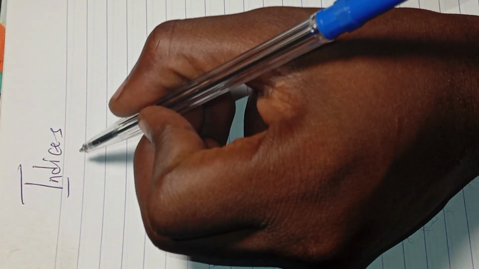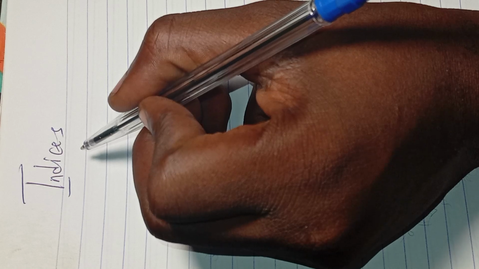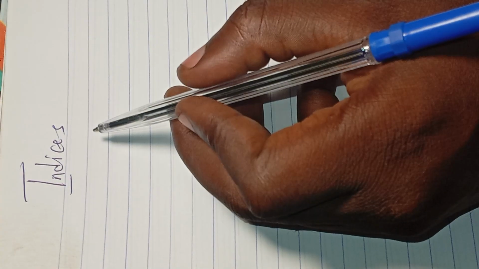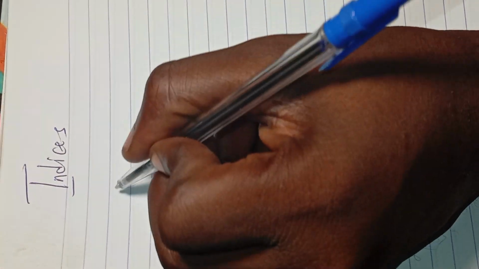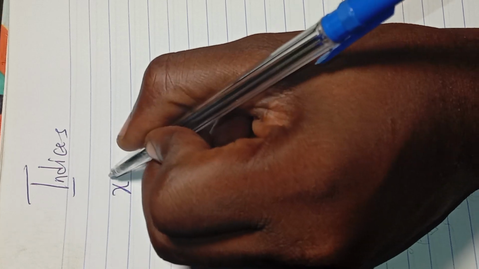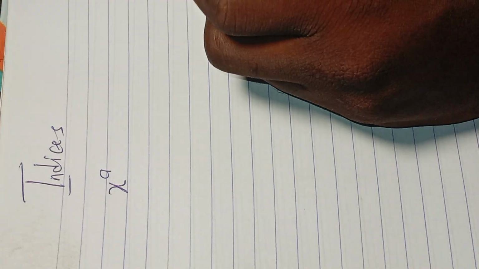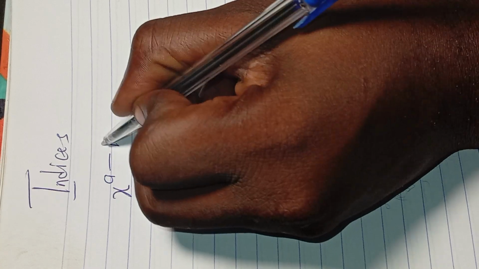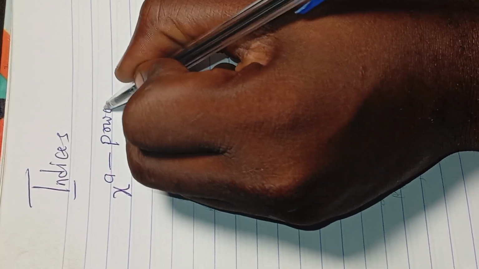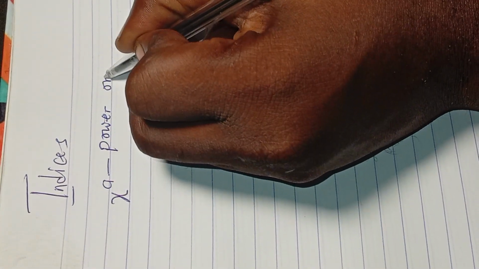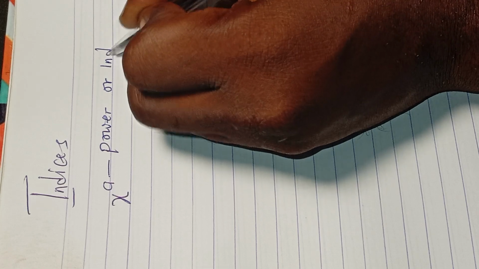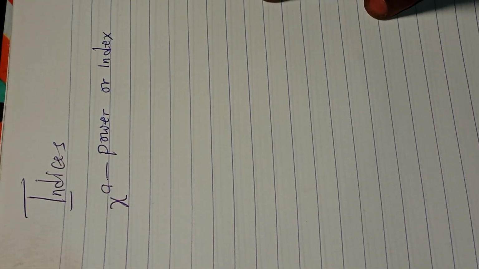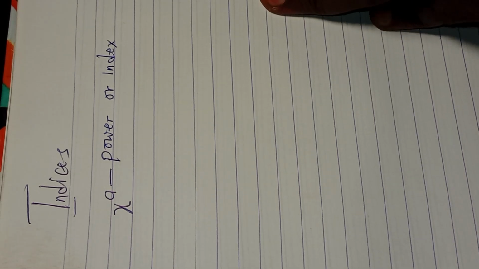In today's video, I'm going to introduce us to the concept of indices. When we say indices, let's say we have x and we have power a. The a here stands for power, or you can call it index. So it can be called power or index.